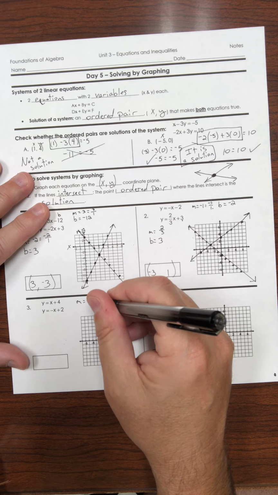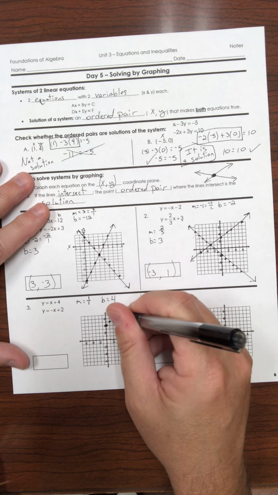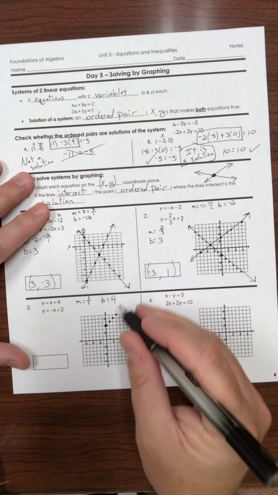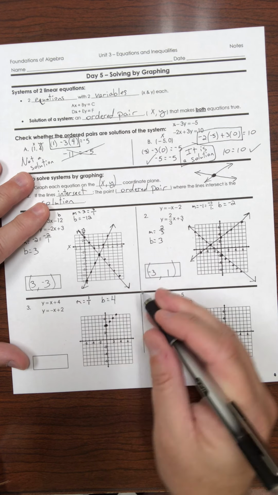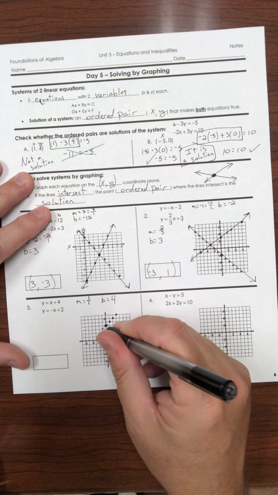So that tells me up 1 to the right 1. Up 1 to the right 1. Remember that I need some points over here. So up 1 to the right 1 is the same thing as down 1 to the left 1.